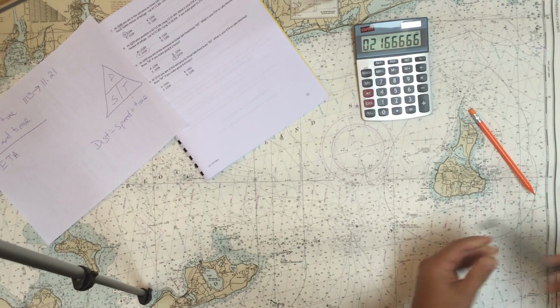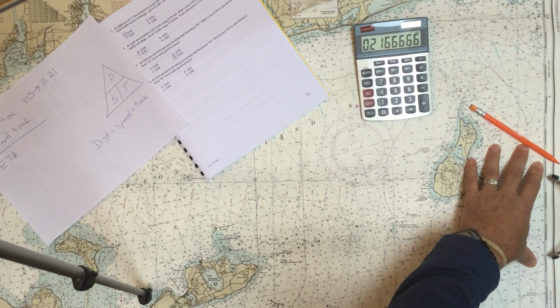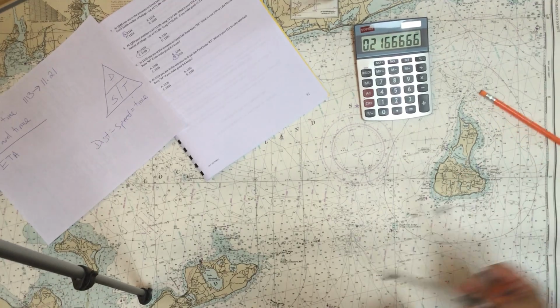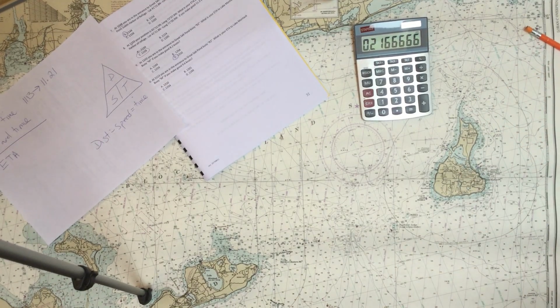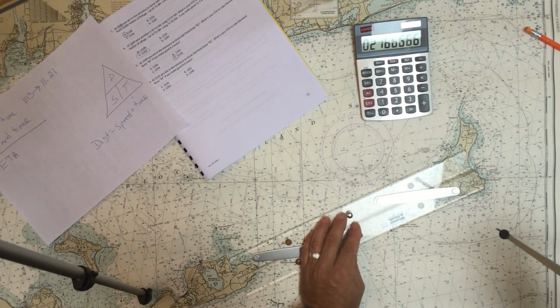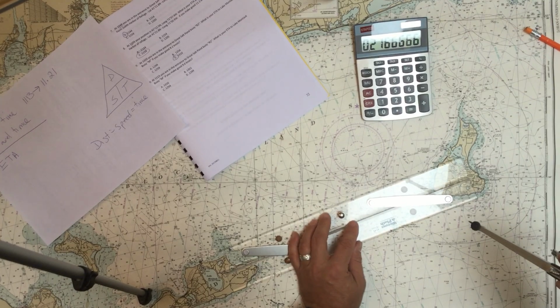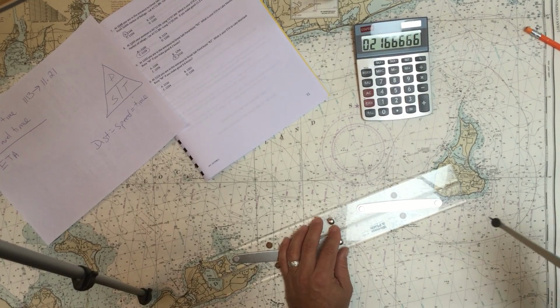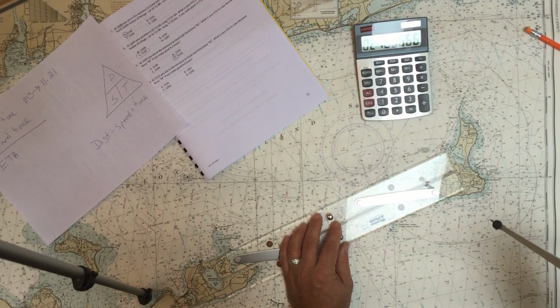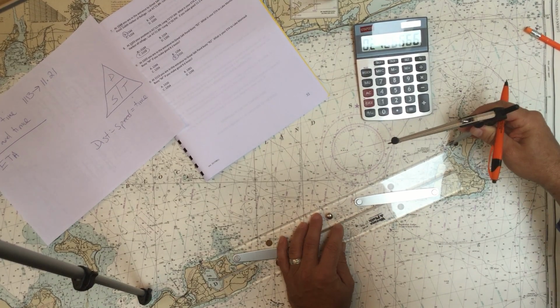I've got to open my dividers to an easy to use number like 5. So here's 5 miles. So I'm going to put my parallel ruler sort of between them. And in reality, I know what the distance should be because it was the same distance we did in the last problem. But I'm going to find it just the same. So here we have buoy M.